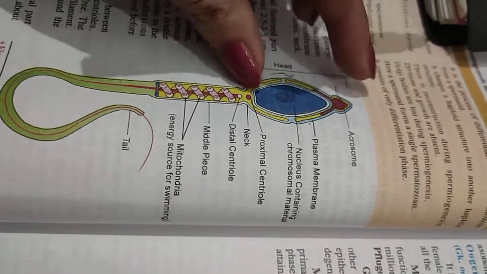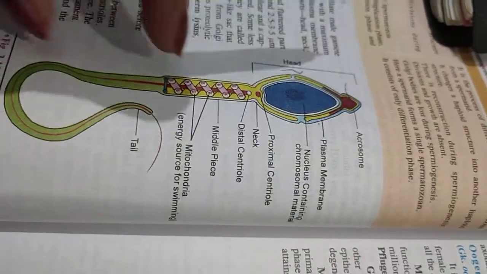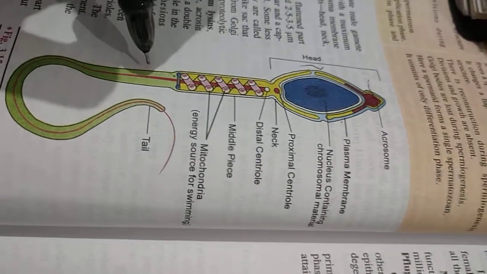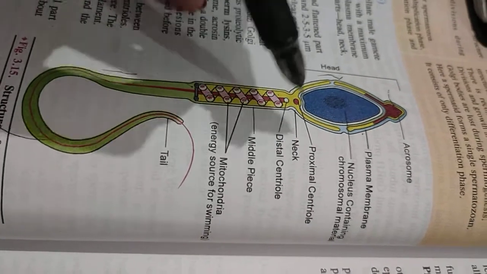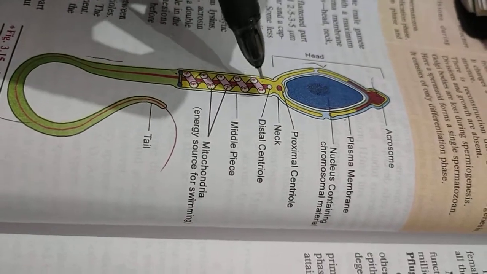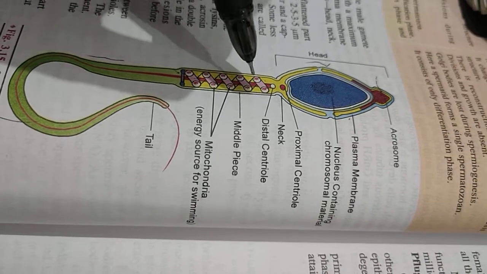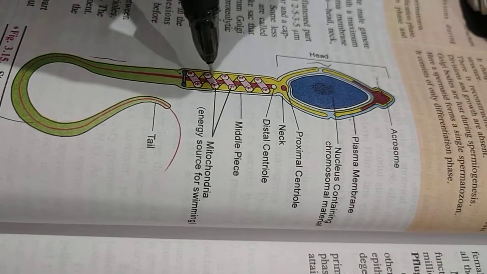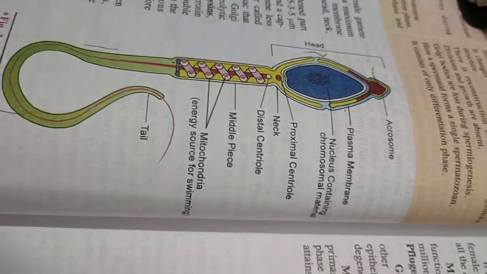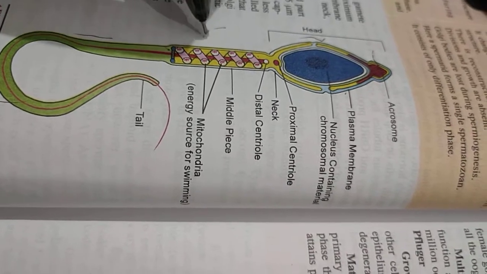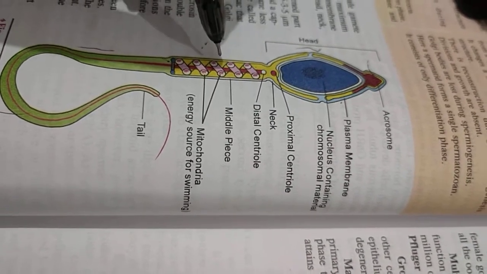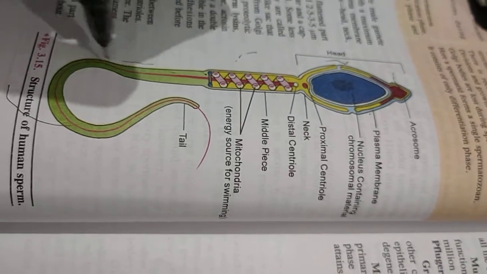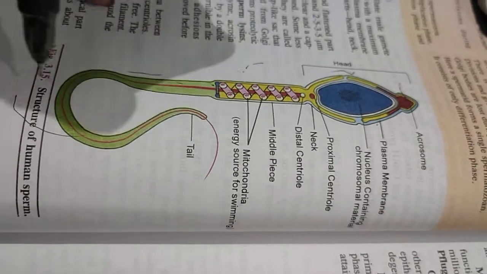Then this whole portion is known as head, then neck, and this is middle piece, and this is the long tail. So this is neck, and this one is distal centriole. This is middle piece, and you can see here that there are so many mitochondria present, which is the powerhouse for sperm. And this is the tail, you can see here.